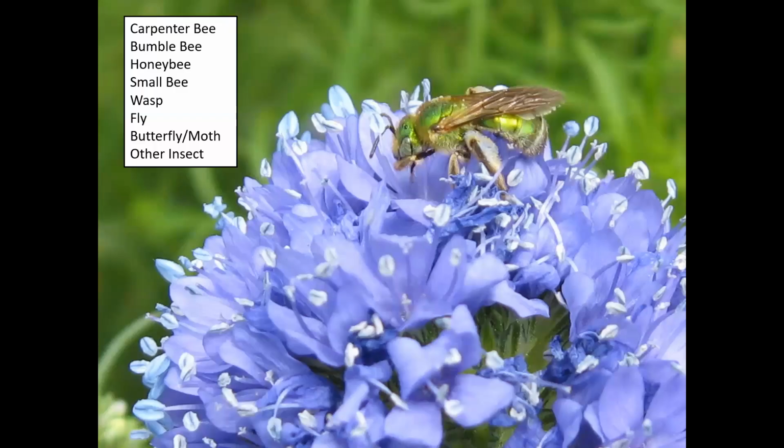All right. Next up, we've got something on this blue flower here. Is that a carpenter bee, a bumblebee, a honeybee, small bee, wasp, fly, butterfly, or moth? Small bee. Yes, small bee. That's right. It falls into the small bee category. And the easiest way is usually they're metallic. That's the best way to tell them.